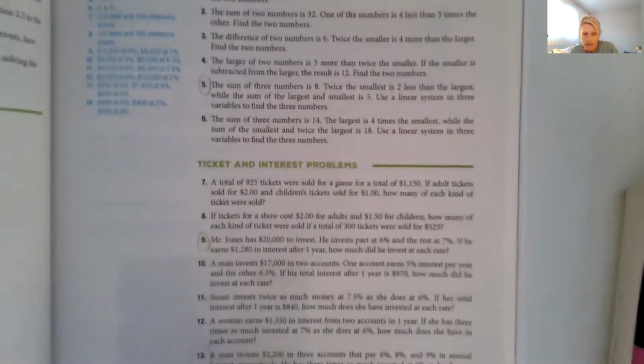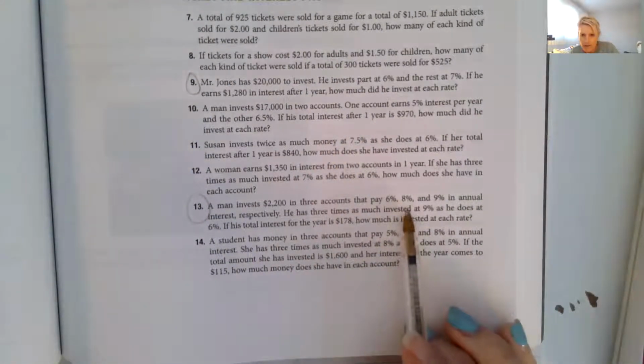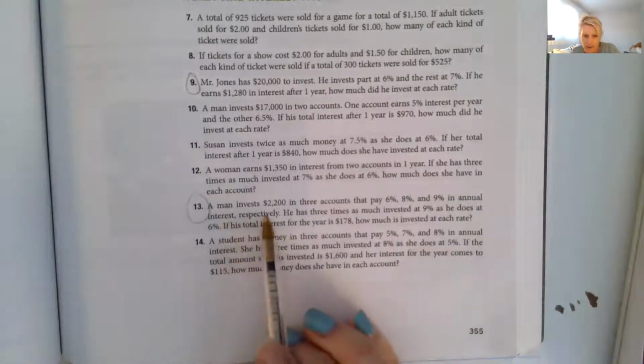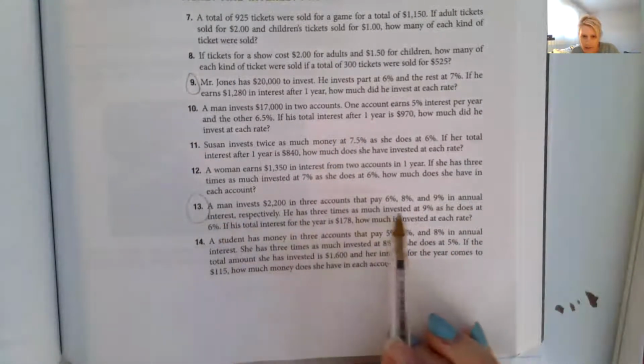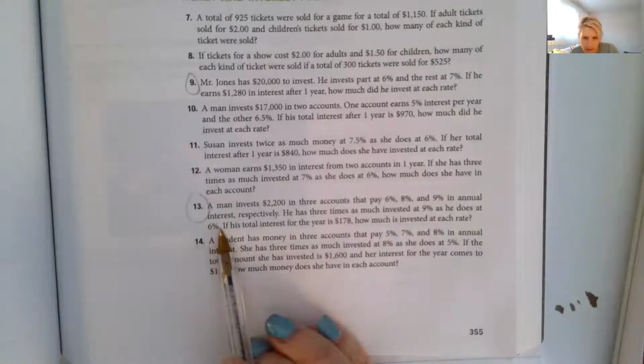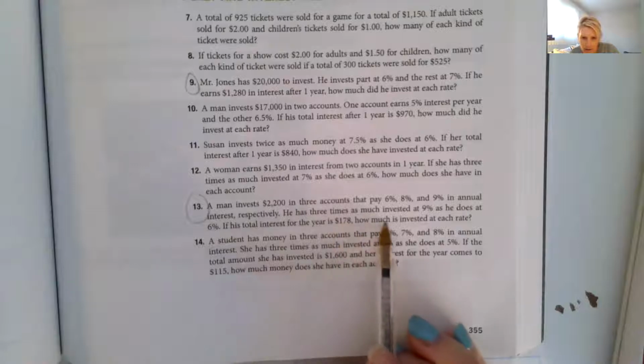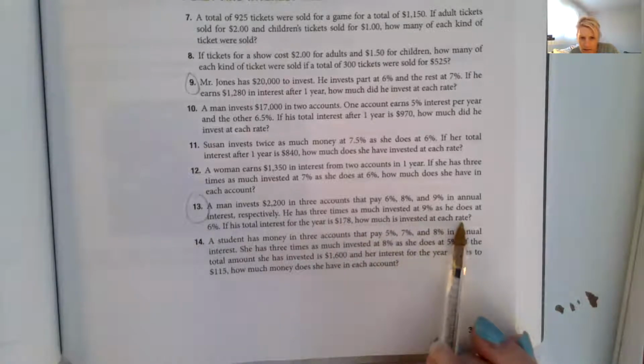These can be a little tricky. Let's look at number 13. It says a man invests $2,200 in 3 accounts here at the bottom that pay 6%, 8%, and 9% in annual interest respectively. He has 3 times as much invested at 9% as he does at 6%. If his total interest for the year is $178, how much is invested at each rate?